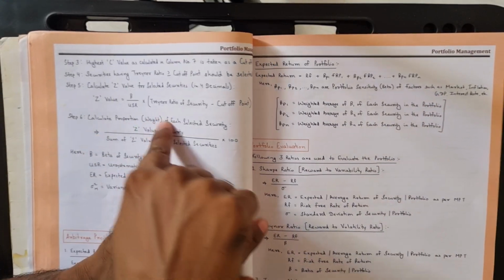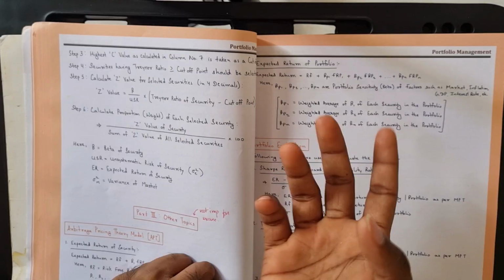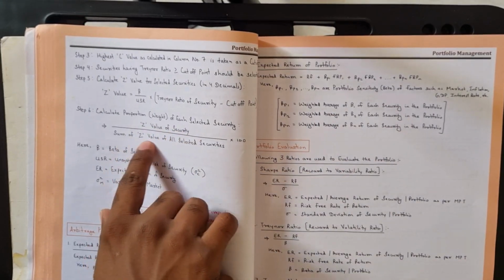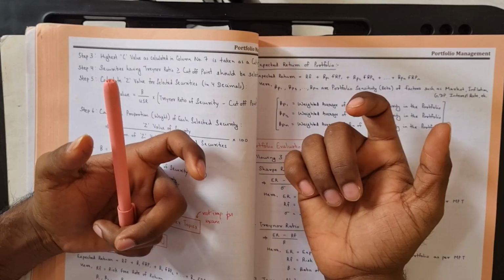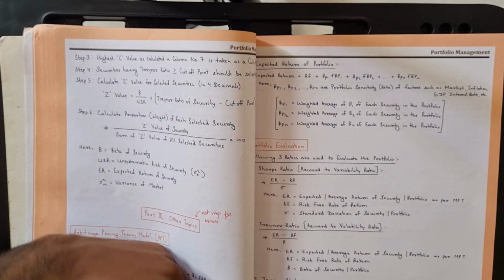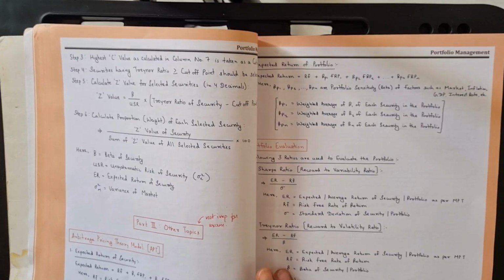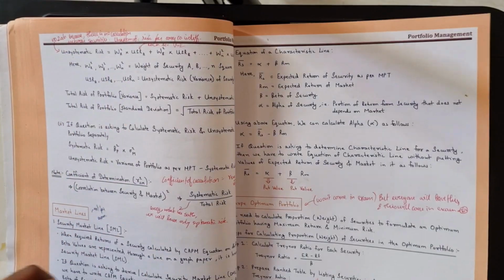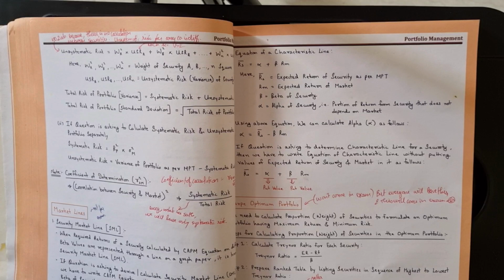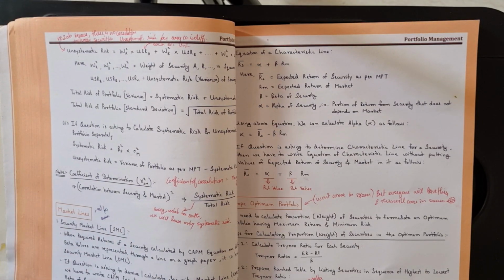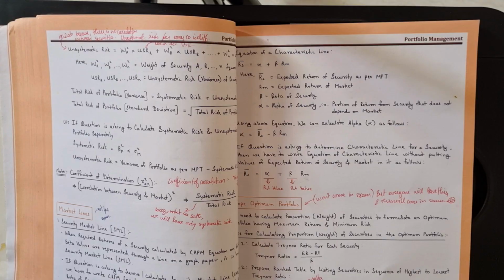Next we calculate the proportion of weight. Normally you will do it, right? Z value of a security divided by Z value of 1 plus Z value of 2. We'll add all the securities and multiply with 100. So this is your Sharpe Optimum portfolio. I've tried to explain it better. Now only one question is given in your module. In your question bank, we'll solve it.